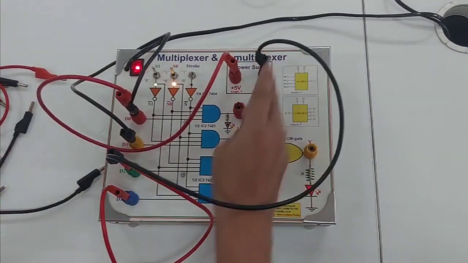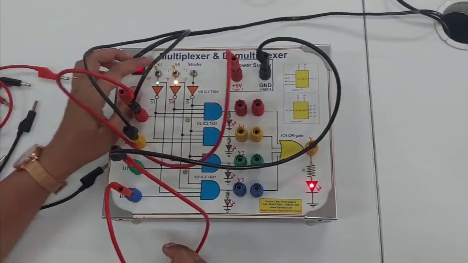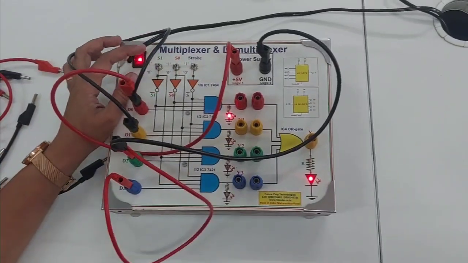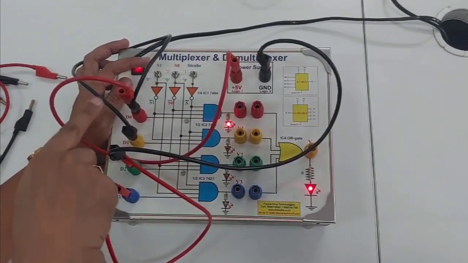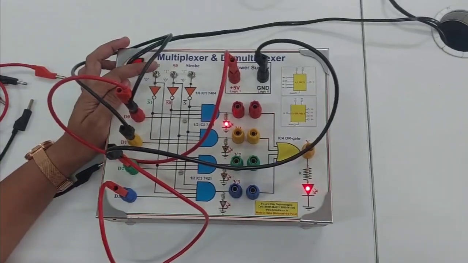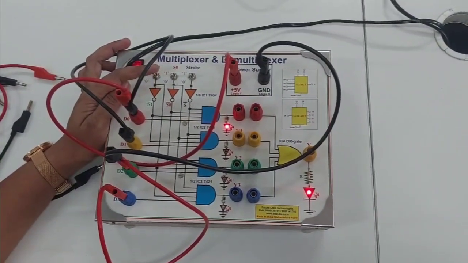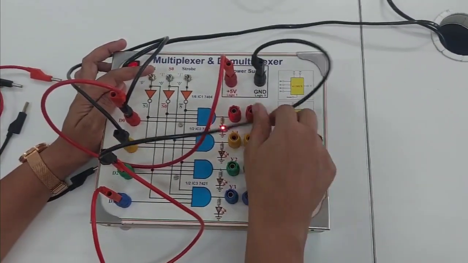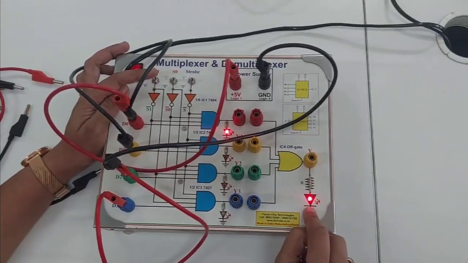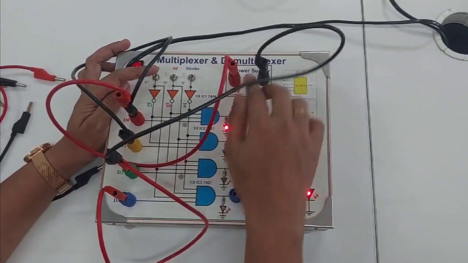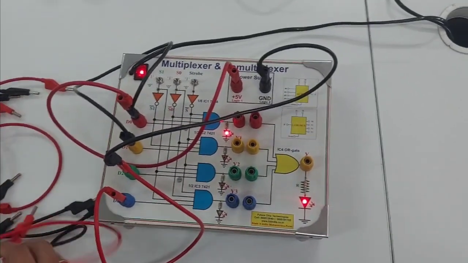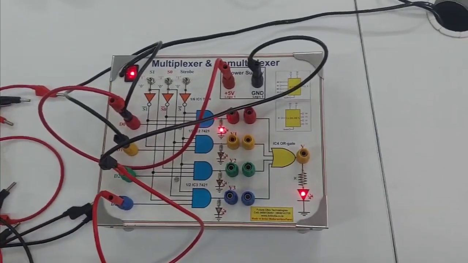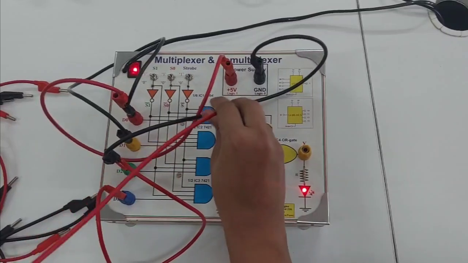We will change those levels also. So here the multiplexer and demultiplexer output depends on the select inputs. Right now we have applied the select inputs as 0, 0. That means we have to observe the output over here. Here there is no connection in the multiplexer, so we have to connect all these 4 lines together.